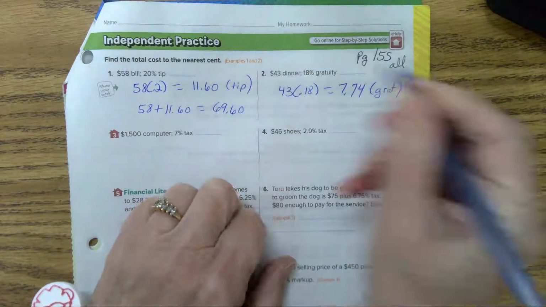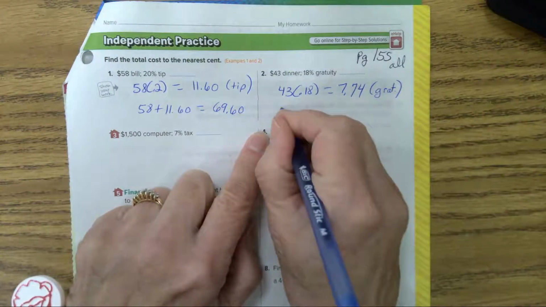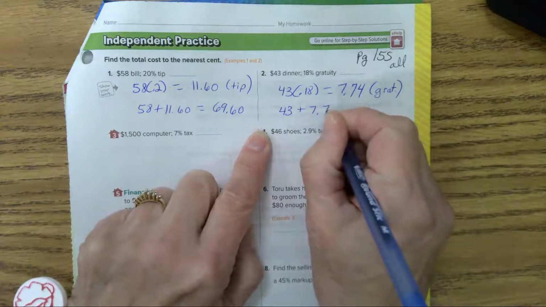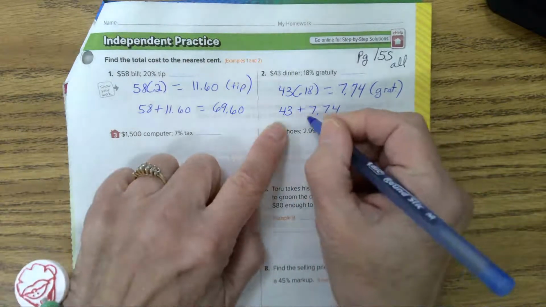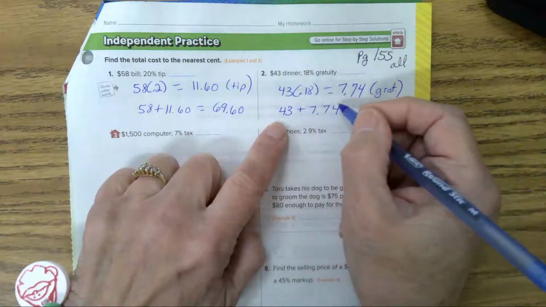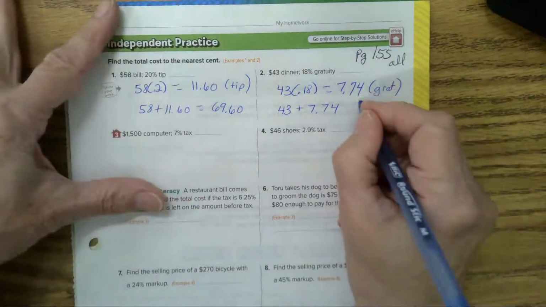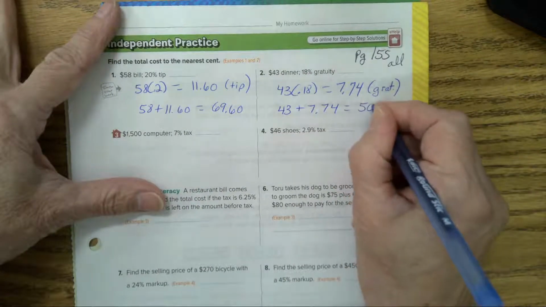Okay? Then, to get your final price, you have to show this on your paper. 43 plus $7.74. That will be $50.74 is your final answer. Any questions?